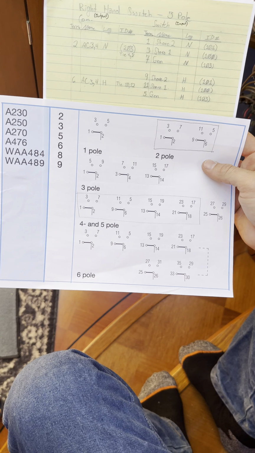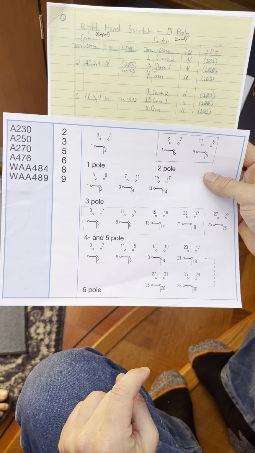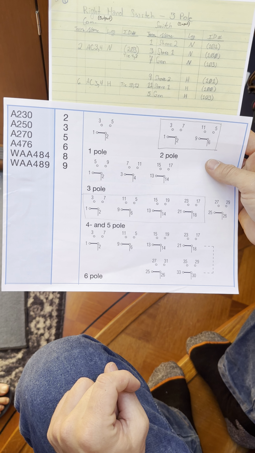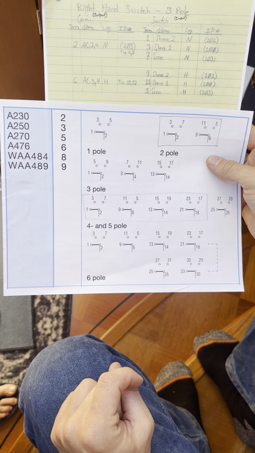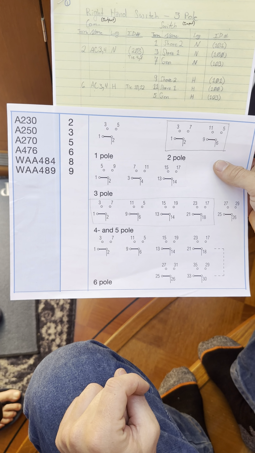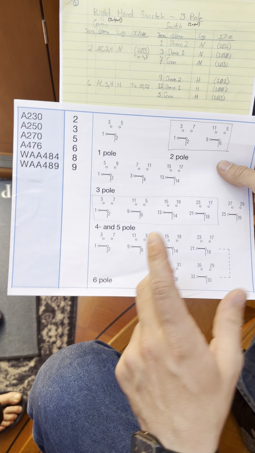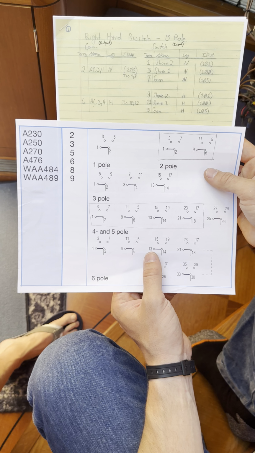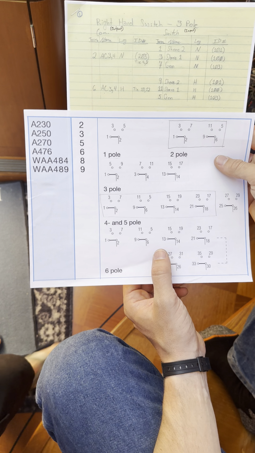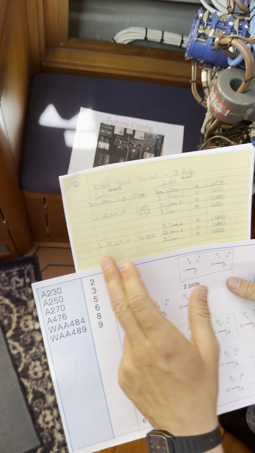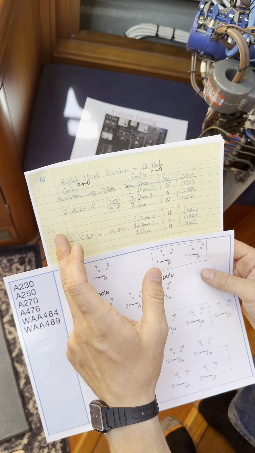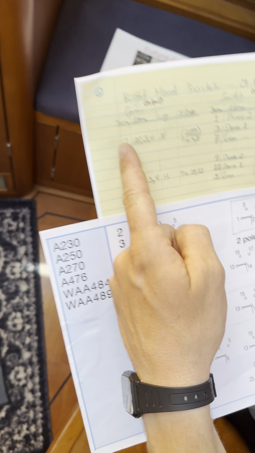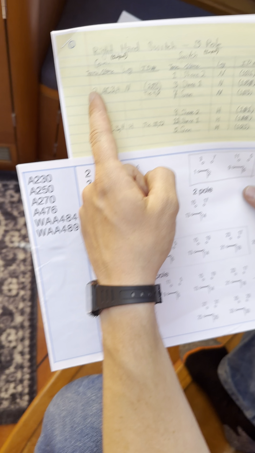So I went through and pulled all the information from the boat's electrical diagrams, as well as the information from the manufacturer's information. So what I did was I have the terminal numbers from the back of the rotary switches.